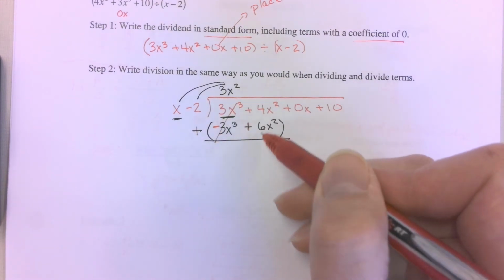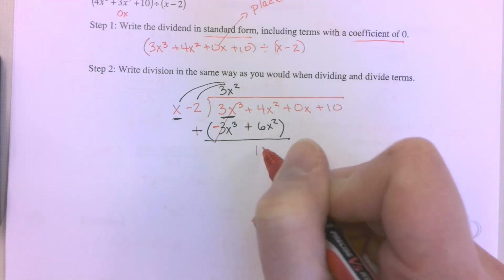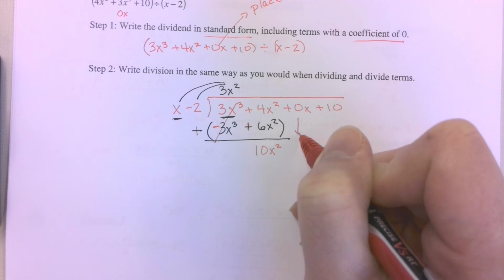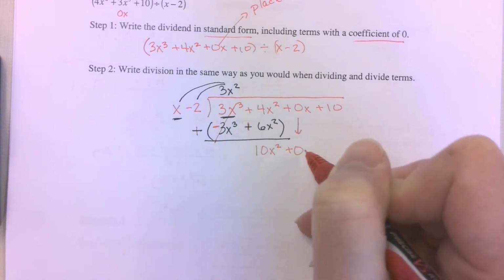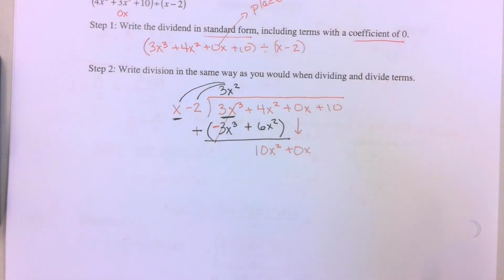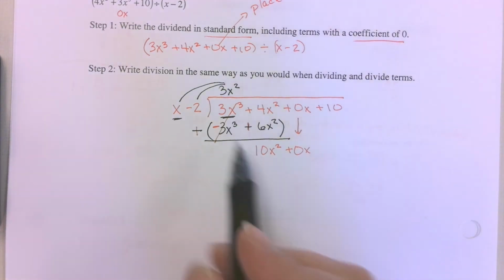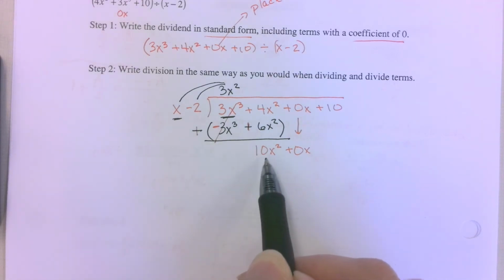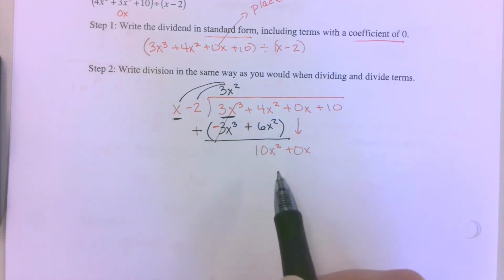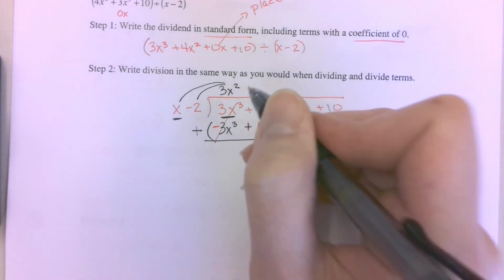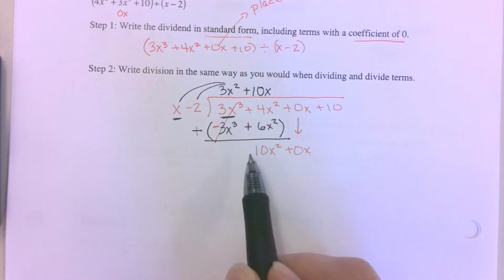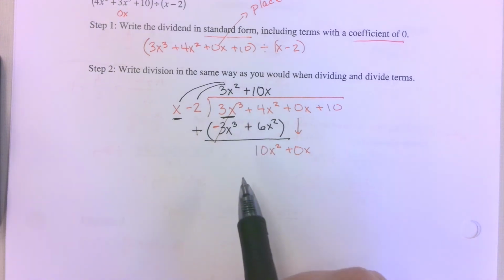And the second one, we just add up whatever's left, which is 10x squared. And just like before, drop the next term of plus 0x. Once you get this pattern down, that is what you're following. So I start again. How do I make this x look like 10x squared? X times what is 10x squared? A positive 10x. If this was a negative number, that would be a negative up there.